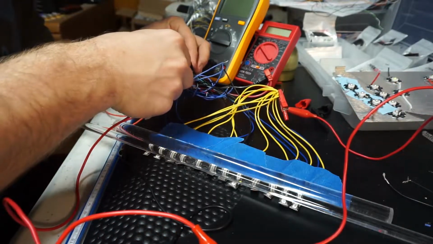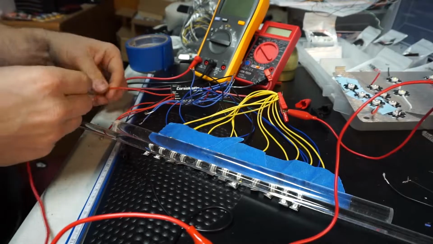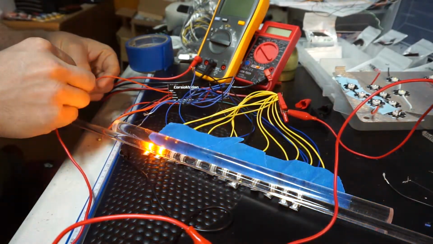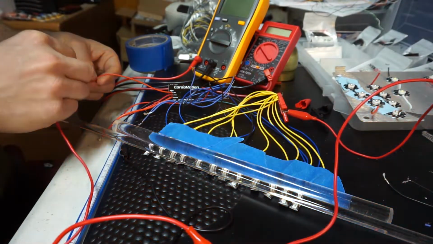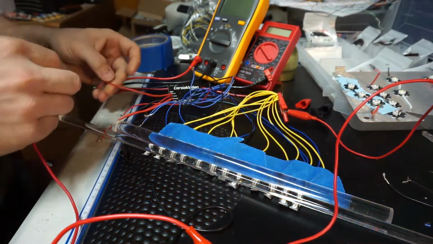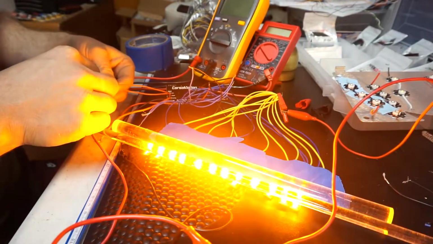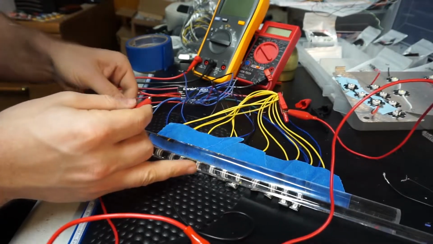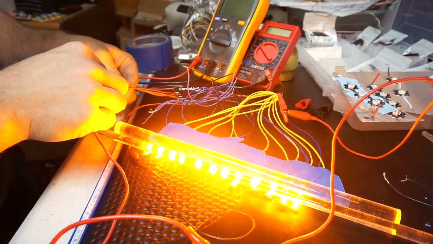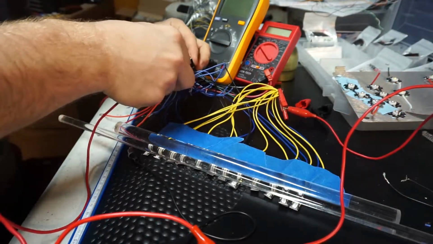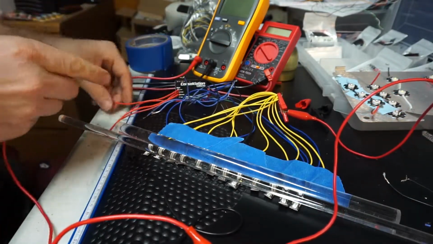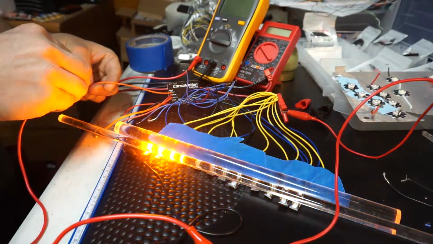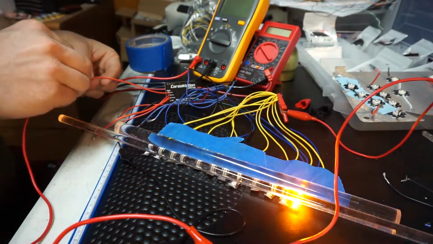Alright, let's put 5 and 6 up. Turn signal. Brake. And parking. Let's do 4, 5, and 6 up. Turn signal. So that changed.